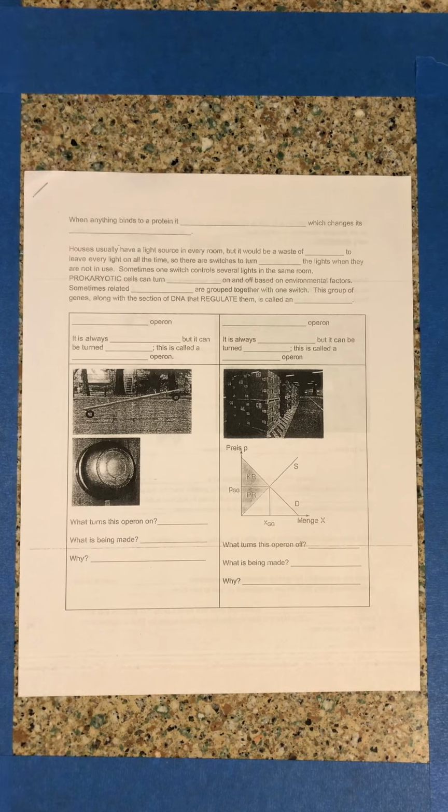Okay, so first thing we're going to talk about is turning things on and turning things off. The name of this chapter is Regulation of Gene Expression, and what it stands for is we don't want genes on when they're not supposed to be on, and we don't want genes off when we need them to be on. And if you remember, I'll write this down so you can see it. Everything we've been talking about is genes and proteins and transcription and translation and all kinds of vocabulary words.